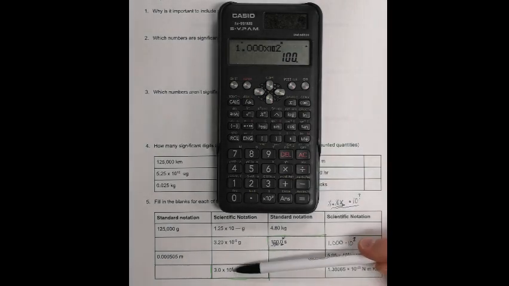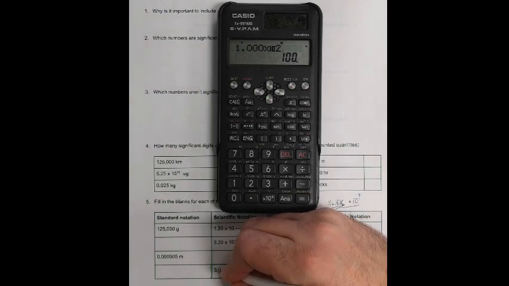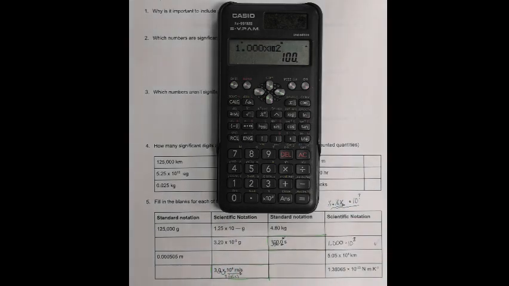Next, if we're expanding a value, 3.0 times 10 to the 8, this means that the standard notation value is going to be 8 factors of 10 larger than 3.0. So we're going to move the decimal point 8 places to the right.